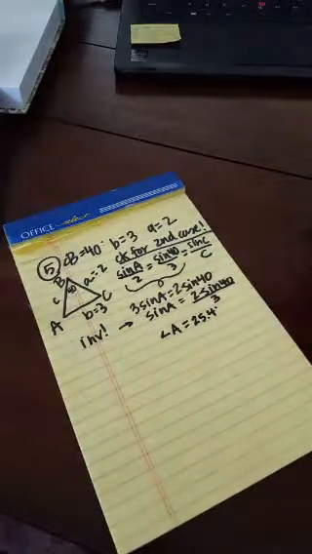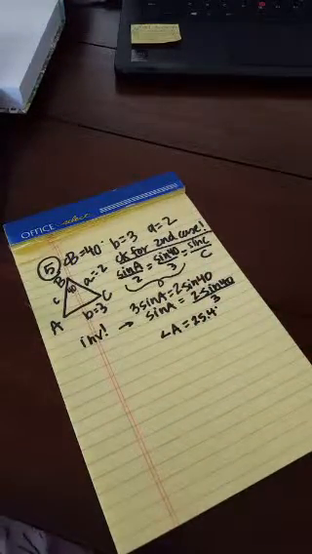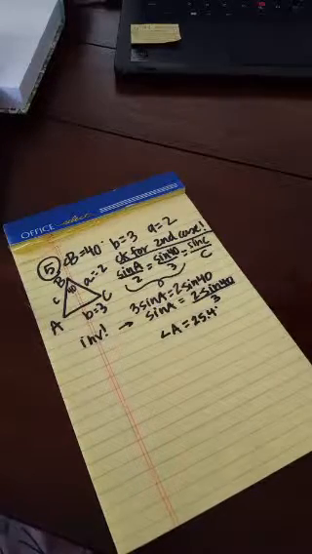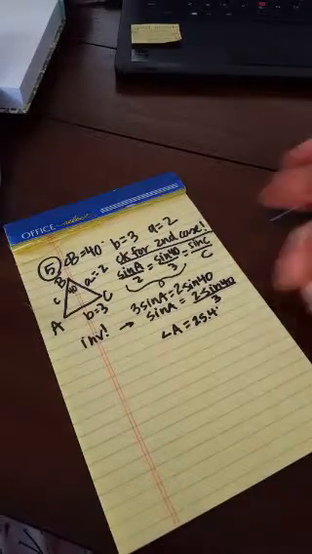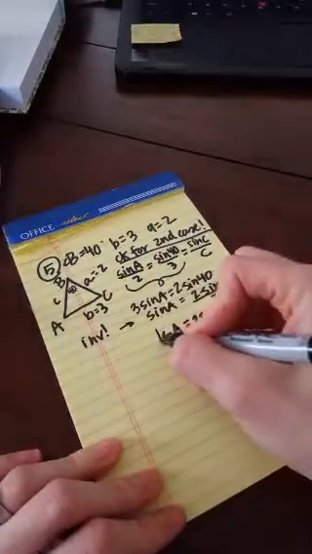And don't forget, we also will need to do degrees, minutes, seconds on our quiz in class, all right? And to do that, it's second, apps, and then pick option number 4. So we're done with angle A.